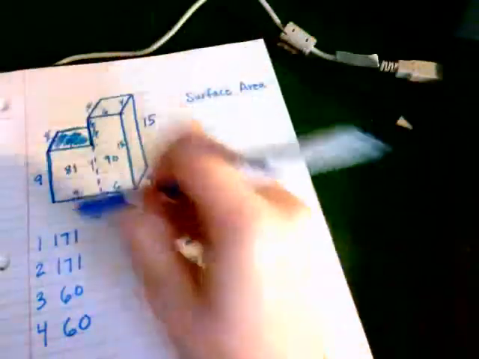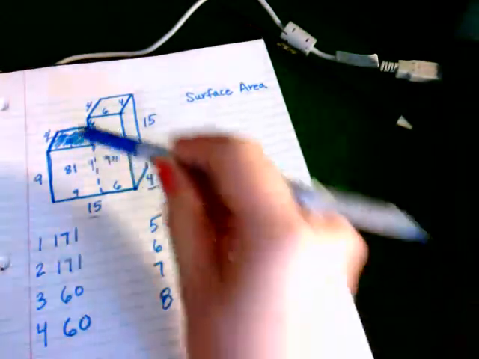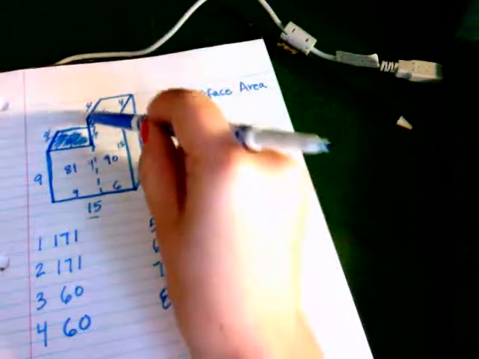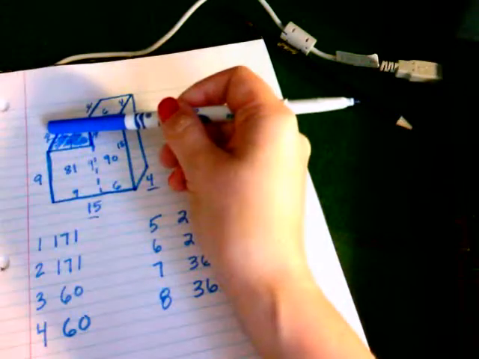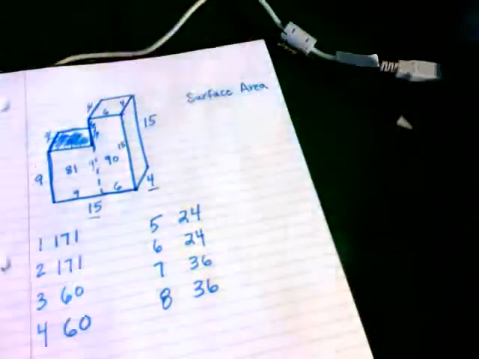Now I've added up the surface area of all the sides. If you were just doing 1, 2, 3, and 4, you're not going to come up with the right answer. You have to consider that this is a 3D object and that you've got surfaces on the back and on these sides here. So you have to add in 4 more.